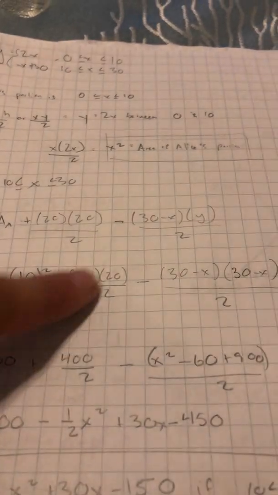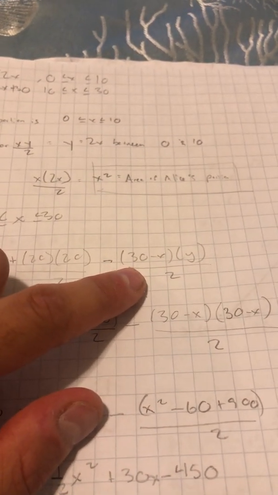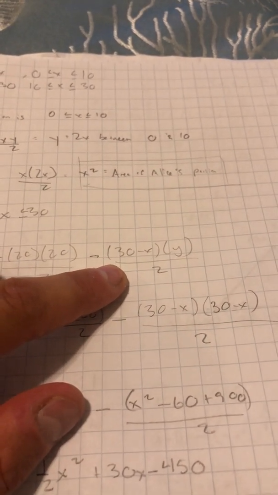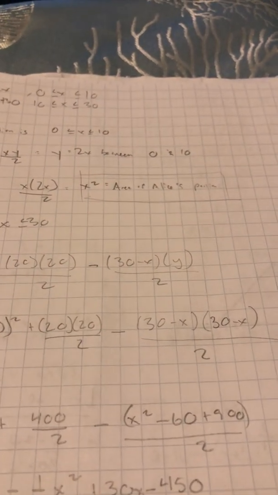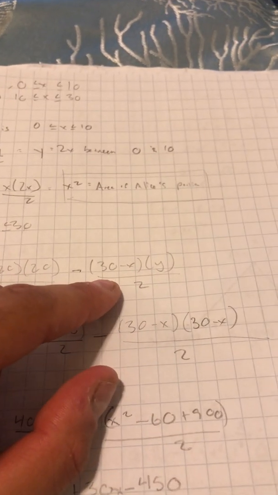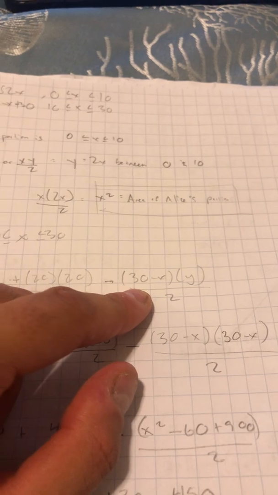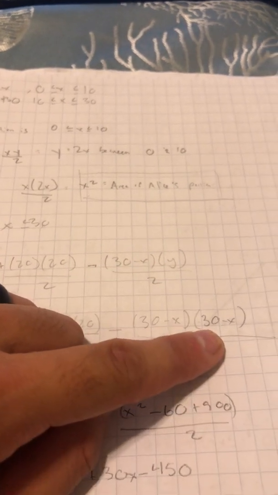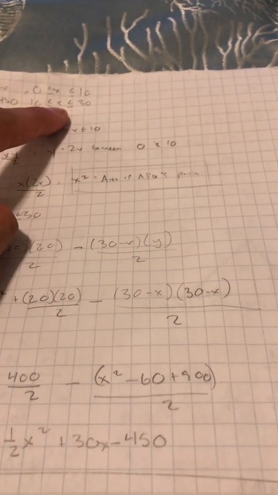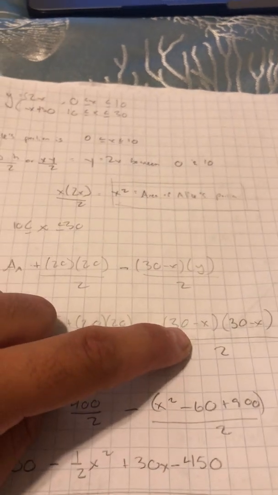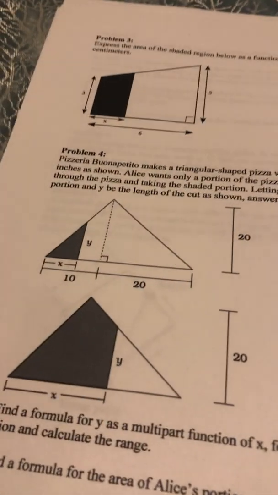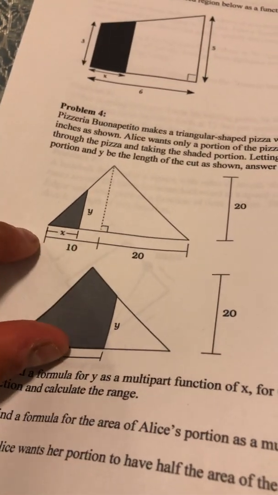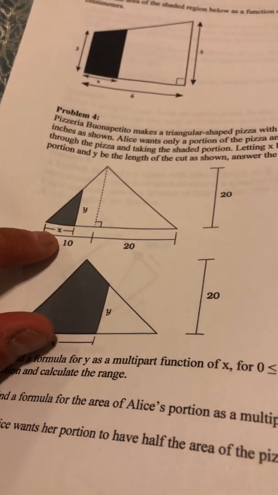And then we subtracted the area of one of the other triangles, and for the base, we use 30 minus x, and then for y, we're going to use 30 minus x from our formula earlier. We use 30 minus x because if you look at the picture, we know that the entire bottom is 30, and this portion is x.